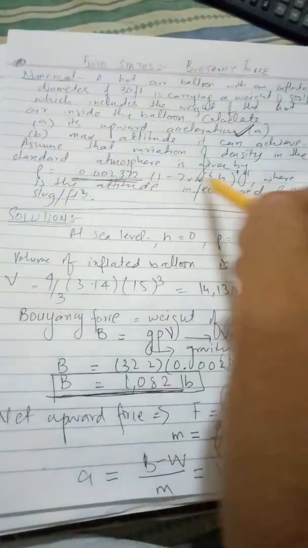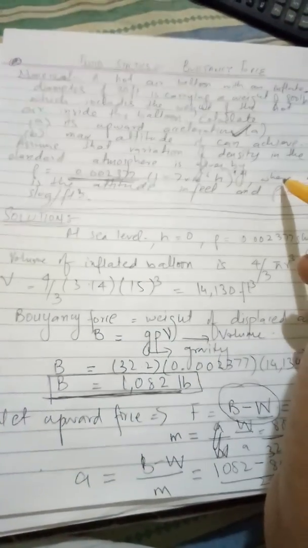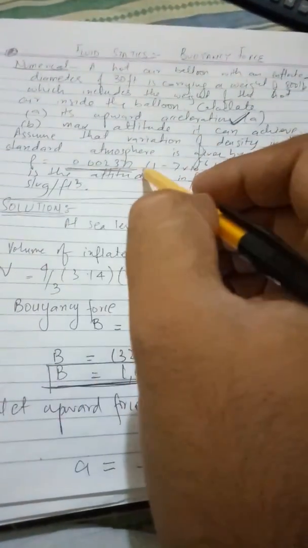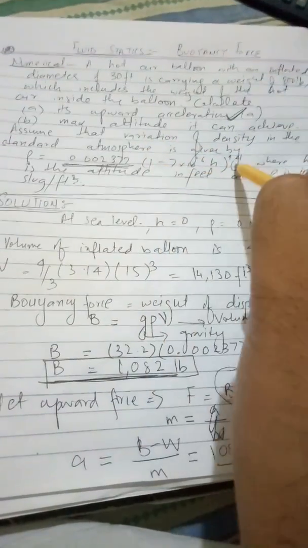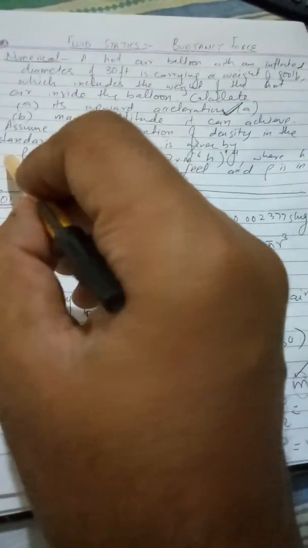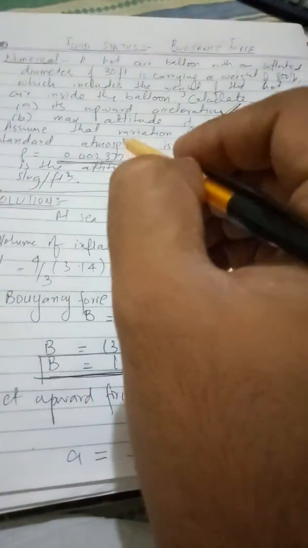Assume that the variation of density in the standard atmosphere is given by this. Now we have to take the altitude into consideration. In the first example, we have just taken the sea level height where h is equal to 0. Therefore, this part was considered as 0, so 1 minus 0 is 1, so that is why we just took that value in our first part.